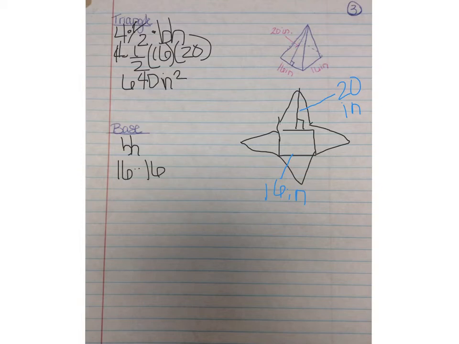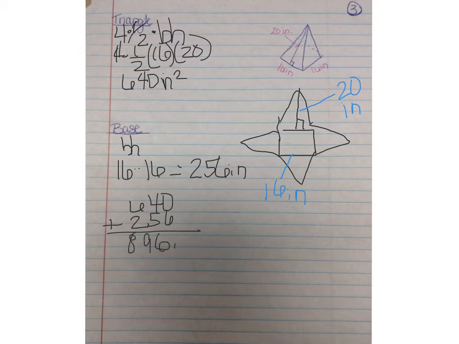So 16 times 16 is 256 inches squared. And so we're going to add those together. We get 640 plus 256 to get the entire surface area, and we get 896 inches squared.